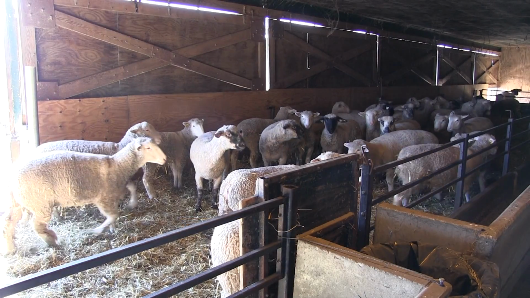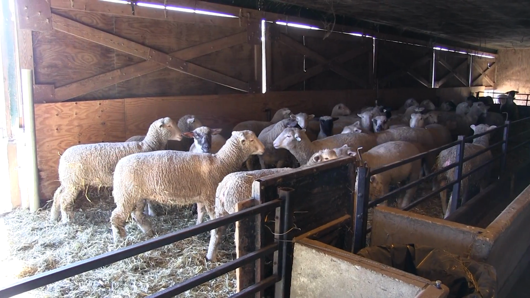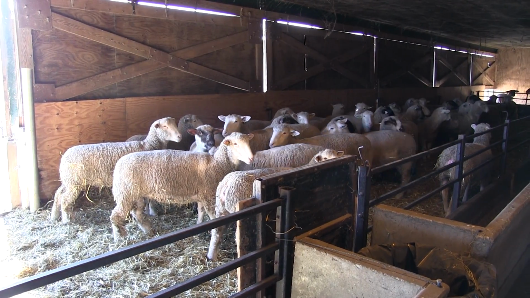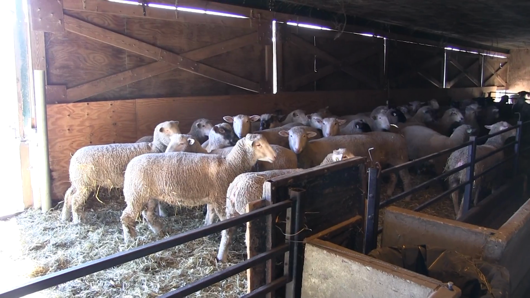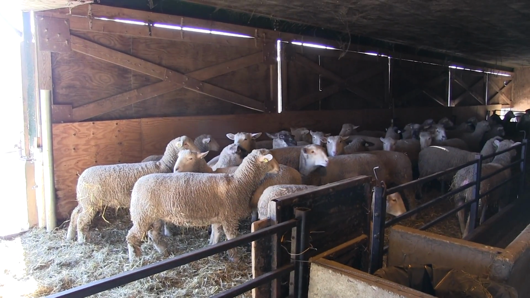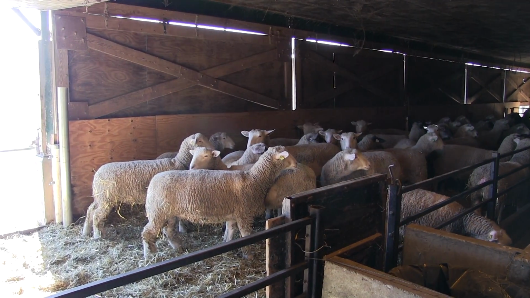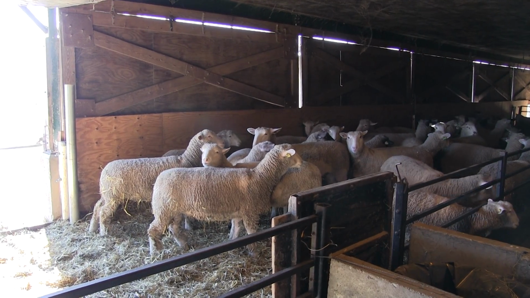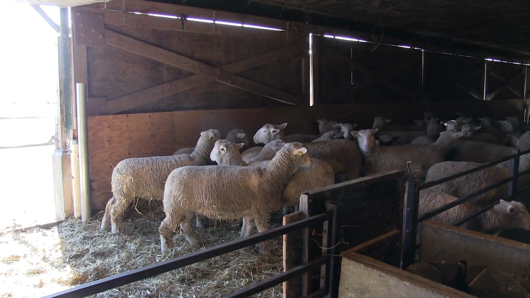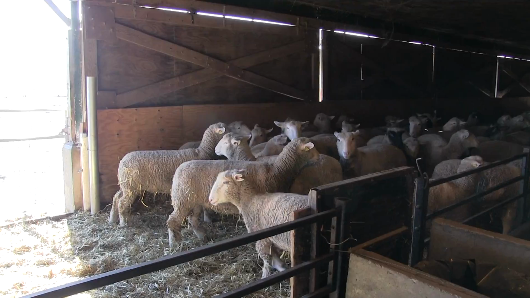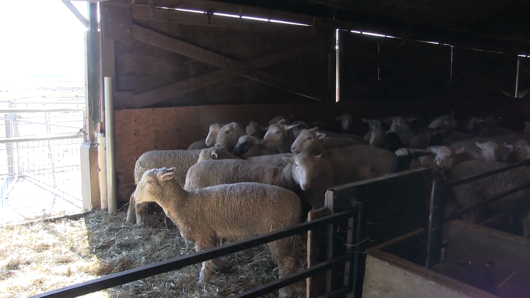Condition scoring in sheep is a simple yet effective way to tell the nutritional status, health, and condition of your sheep. Weight alone will not tell you everything needed to know, but if combined with a body condition score, much can be determined. Body condition scoring is quick and easy and requires no equipment.